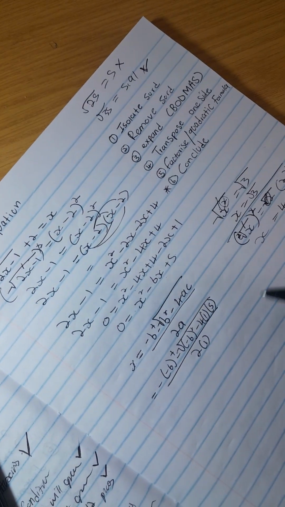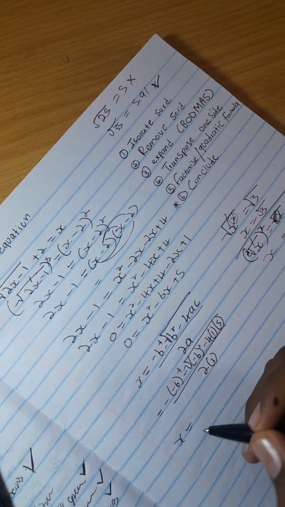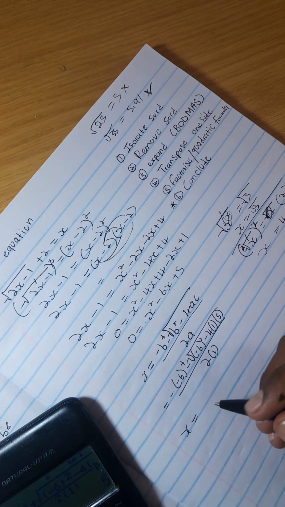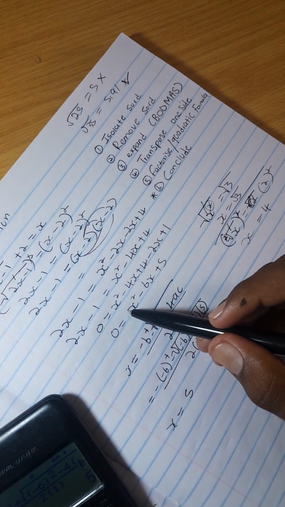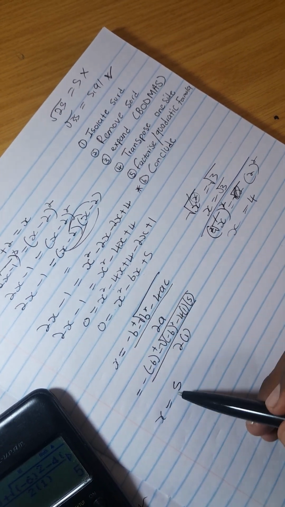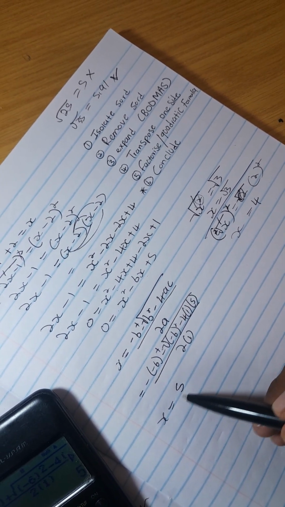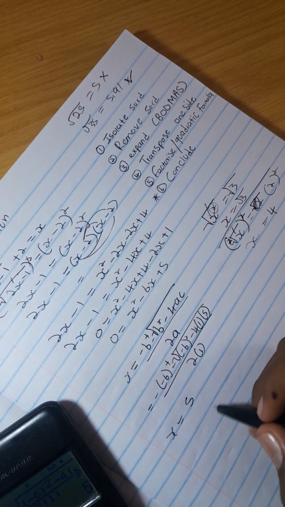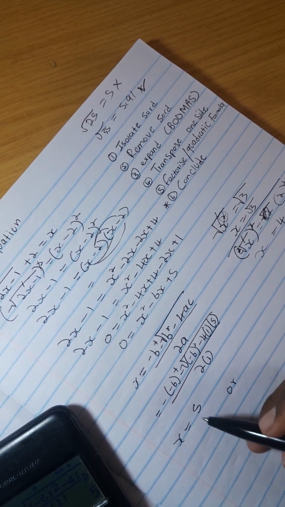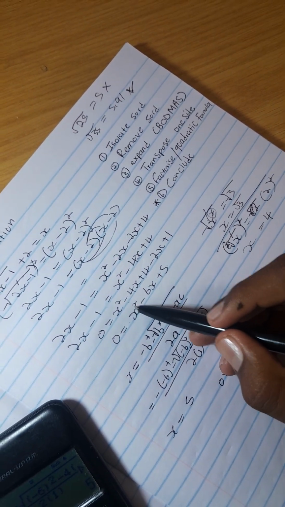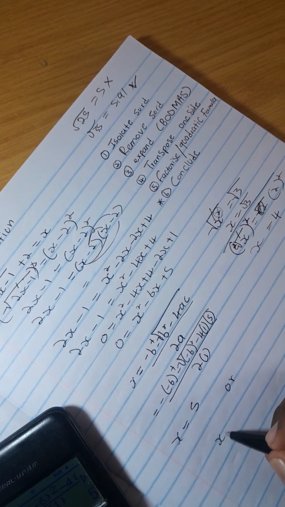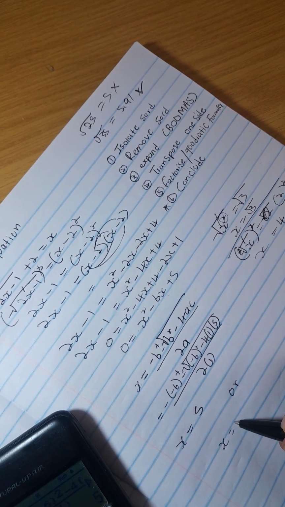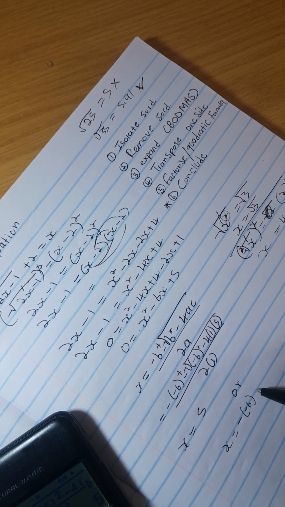Then you press everything on the calculator and you get that your x is 5. And here you go, guys. Remember when I said your a is 1, you will get a natural number, and here it is. It's a whole number, it's a natural number, it's 5. Remember, we must have two x's here. X is equal to minus 6.